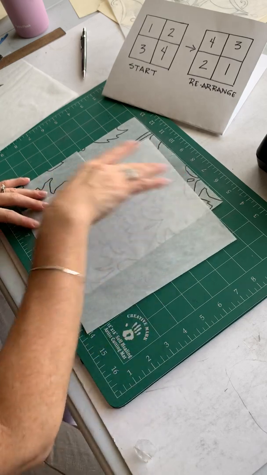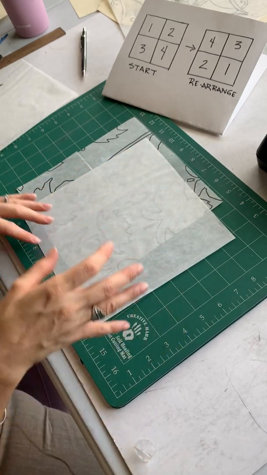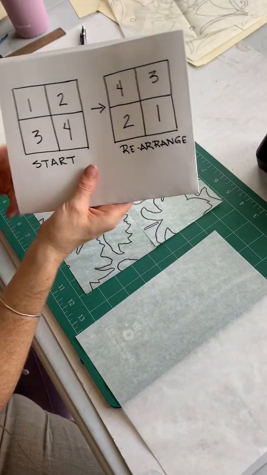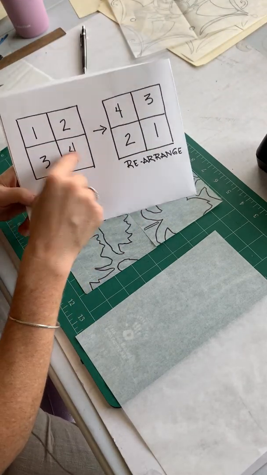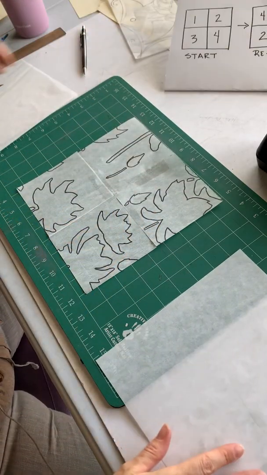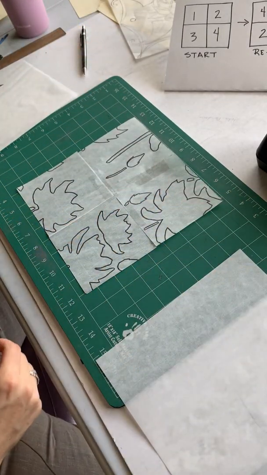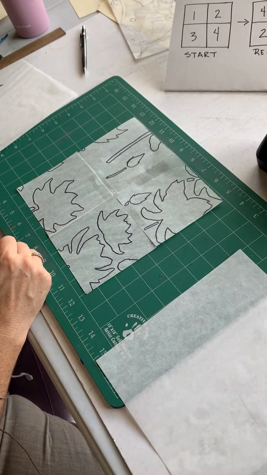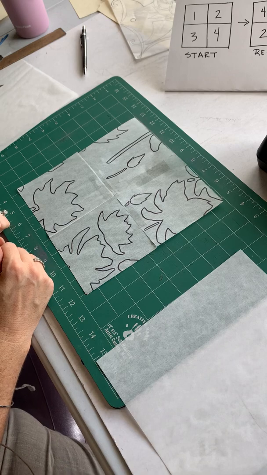Then I evenly fold it in half and in half again and cut it into 4 even squares. And I do the rearrange, and this is the trick. 1, 2, 3, 4 becomes 4, 3, 2, 1. Now I have elements that go off the edge, and I can easily create my seamless repeating pattern stencil with this.